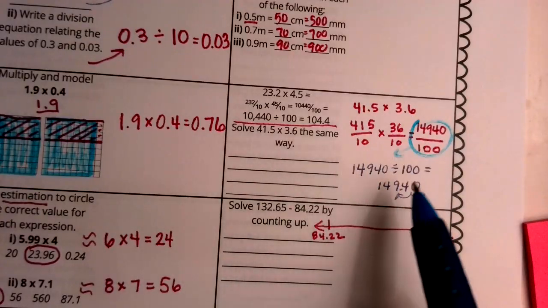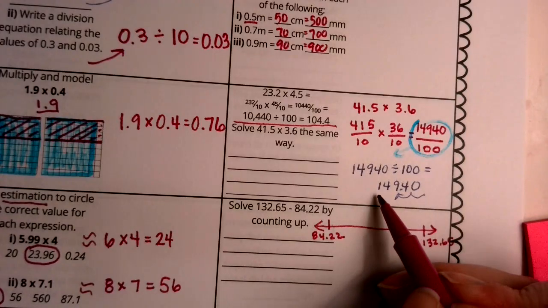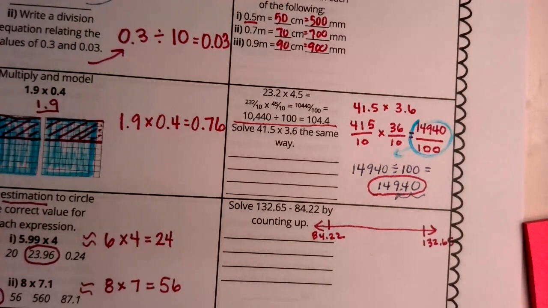So notice, boys and girls, I have now solved this, and I have found my answer. I'm going to circle it so that it's clear what I found that final answer to be. My final answer is 149 and 40 hundredths. Interesting strategy for sure.